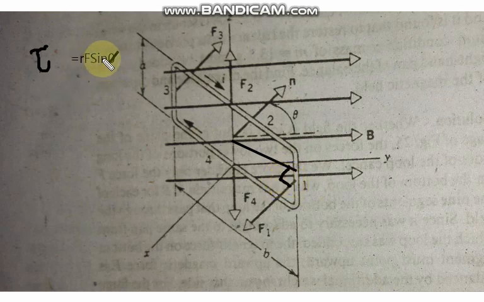So we are left with tau equal to R and F. This is actually F1. Now what is this R? This whole side has a length equal to b, so this much distance is b by 2. This much distance is b by 2, so R will be equal to b divided by 2.